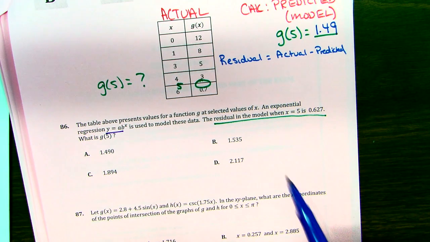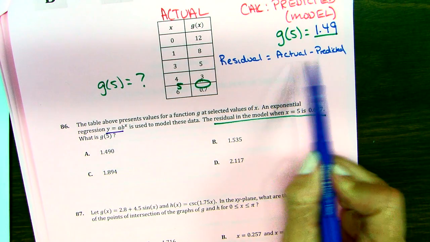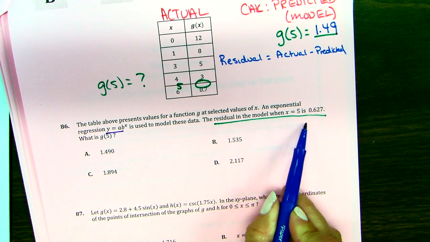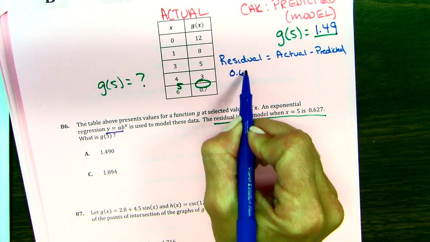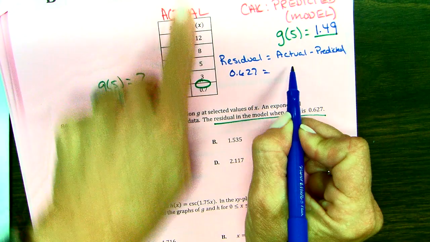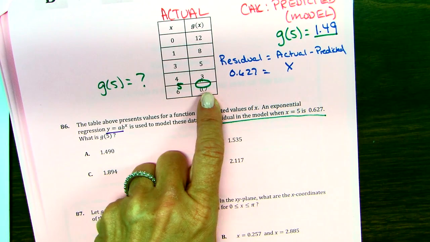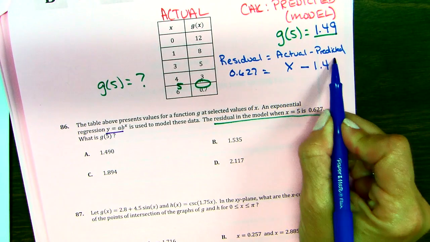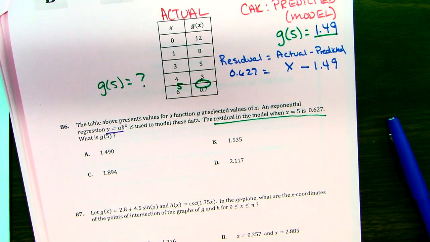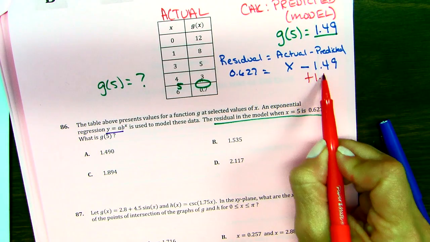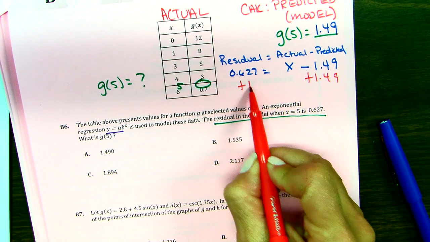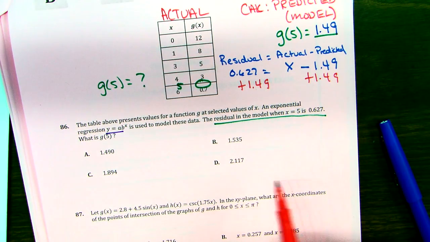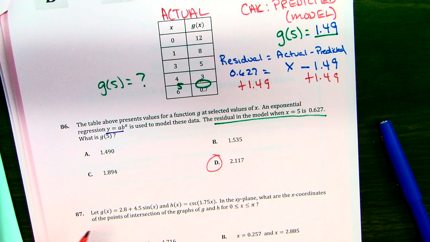So continuing on here, actual minus predicted. They gave us the residual. We don't know the actual. That's what we want. I'm going to just call it X, call it George, whatever you want to call it. And then our predicted amount is 1.49. So solving for X, one-step equation, we're adding 1.49 to both sides, and we would get 2.117.